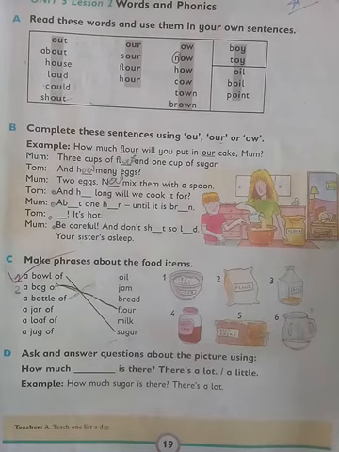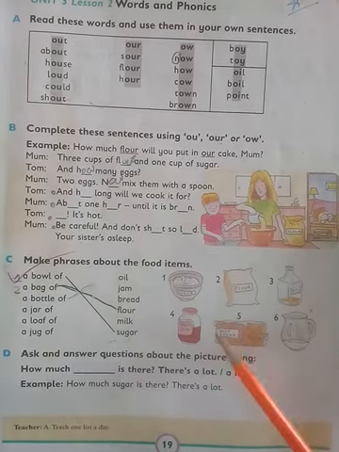अगर कोई चीज़ ज़्यादा होगी तो हम ऐसे बोलेंगे कि ये there is a lot. अगर कोई चीज़ थोड़ी सी होगी तो हम बोलेंगे कि there is a little. ठीक है? Dear students, first you have to look at the pictures and check out that quantity of food items.